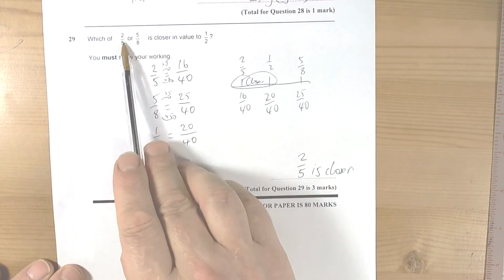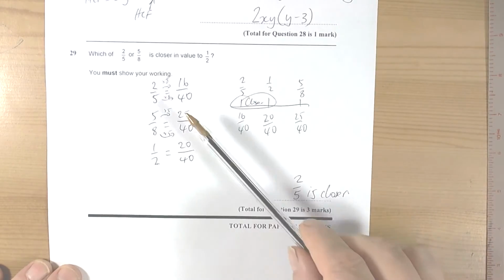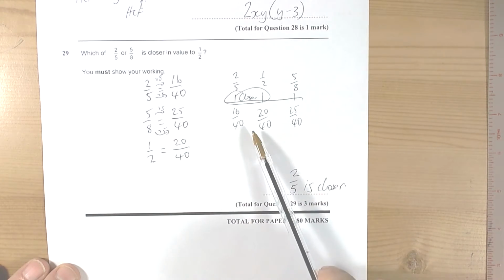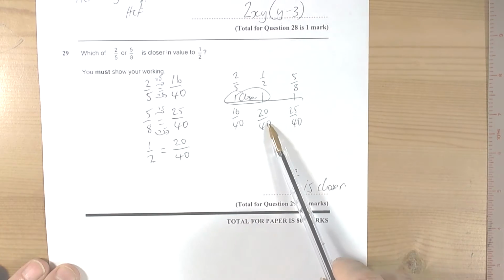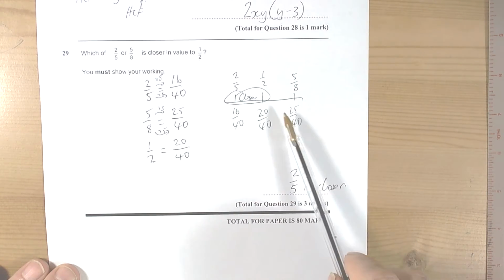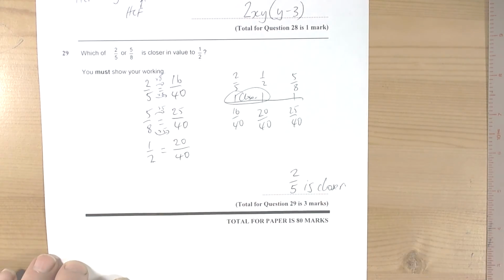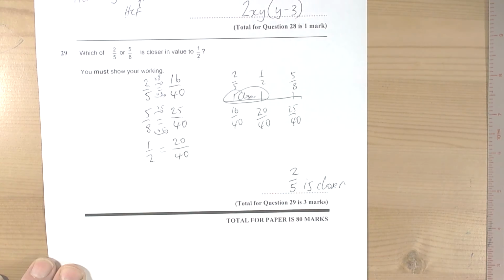So that's a way of doing that kind of question when you're comparing fractions. Look for a common denominator and then you can compare things easier. So 16 40ths is only 4 40ths away from 20 40ths, whereas 25 40ths is 5 40ths away. So this one is closer, smaller gap. Okay, so that's how we can work with equivalent fractions to make comparisons.